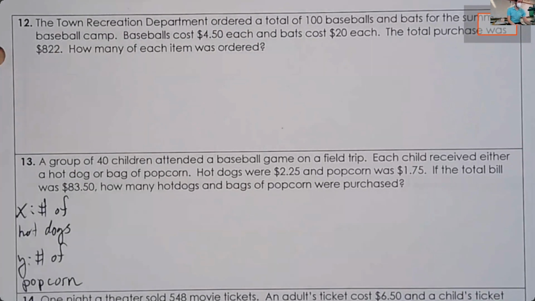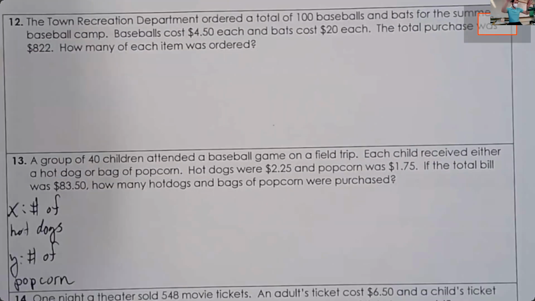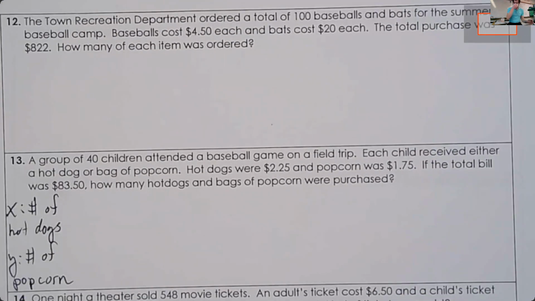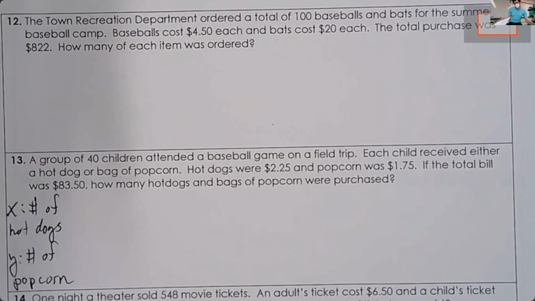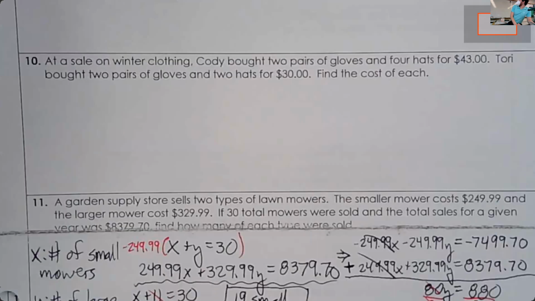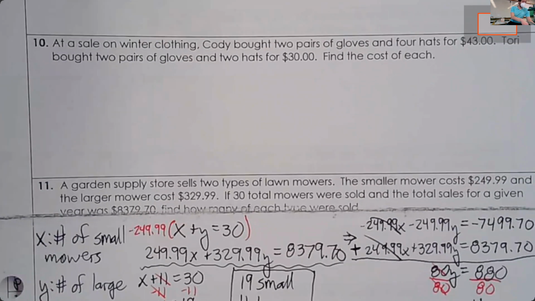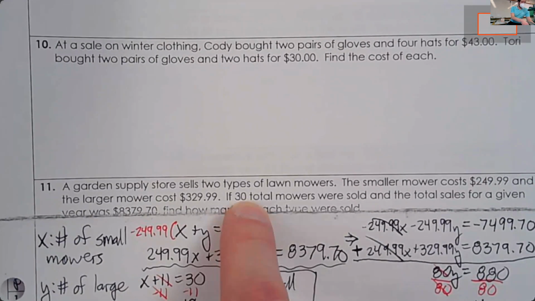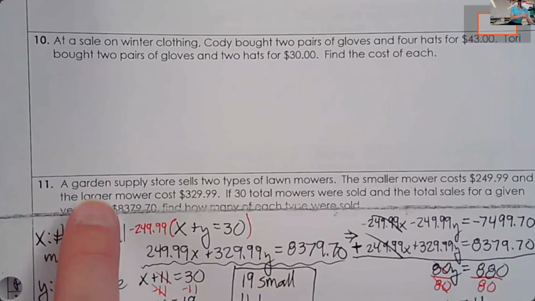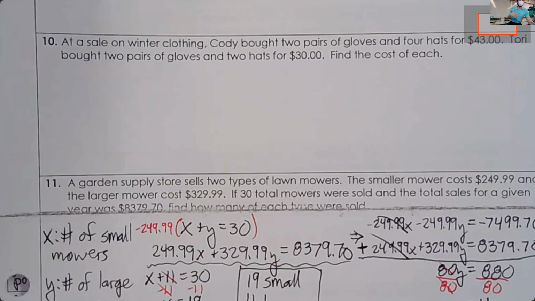So we have to write 2 equations. This one's going to be maybe a little bit more challenging than some of the other ones because there's a lot of information just kind of spread out. And yesterday, on the very last problem that we looked at, we had an equation where we used the total amount of things that were sold, 30, and we added those x and y variables together to get 30 because we were looking for the number of something.